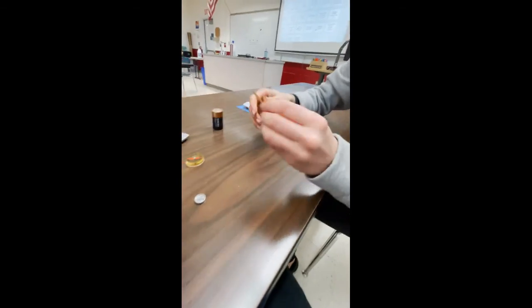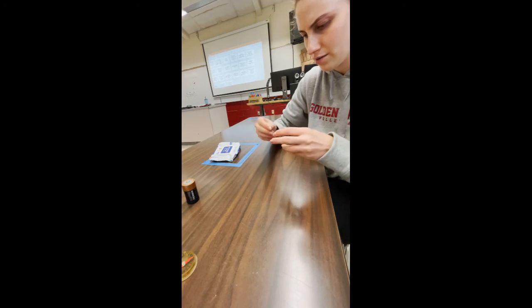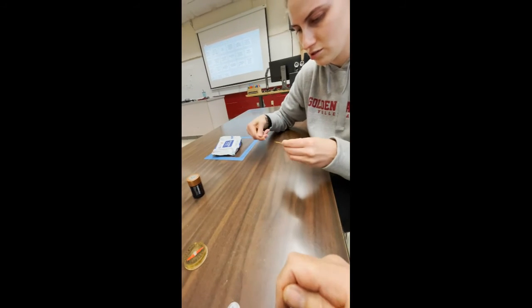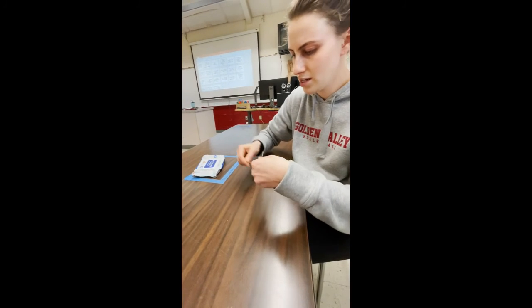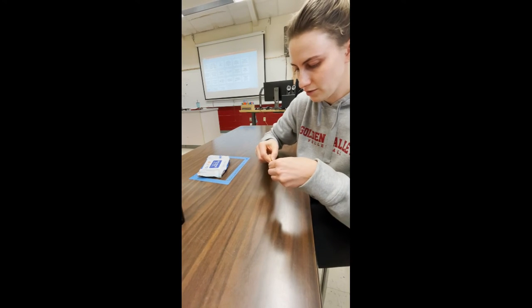Okay, wait, let me try it. Let me hold this real quick. So you wrapped it around that way. Just pull it straight off. Then if I wrap it this way, that's the opposite direction, right? Okay, so I'm wrapping it. The more coils I wrap, the stronger my magnetic field will be.